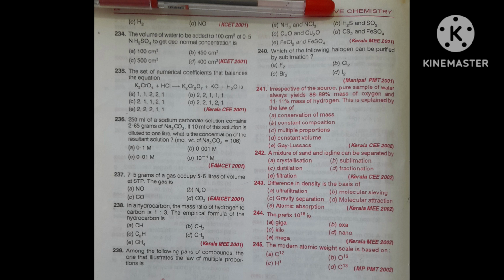Now the next question I am reading. Actually this question was asked in the Kerala CEE exam. Now question number 242. A mixture of sand and iodine can be separated by first, crystallization; second, by sublimation; third, by distillation; fourth, by fractionation; fifth, by filtration. It will take just 2-3 seconds to see.